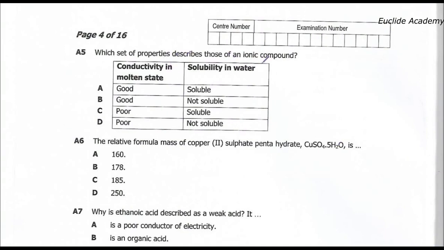Question 5. Which set of properties describes those of an ionic compound? Let's talk about conductivity in molten state and solubility in water. Ionic compounds are very good conductors when molten, since the ions are mobile. So we can definitely rule out D and C, and then we have A and B to contest for the final answer. On solubility in water, ionic compounds are soluble. So A will be the correct one here.